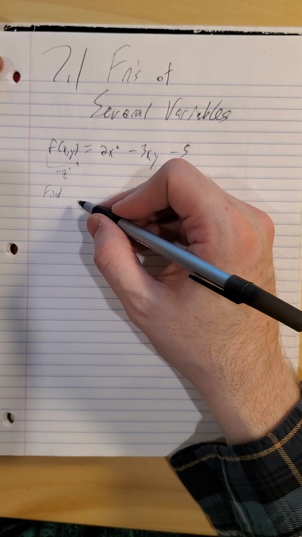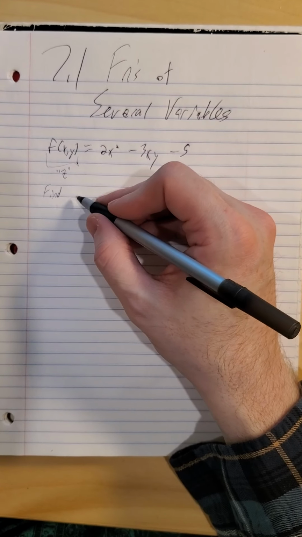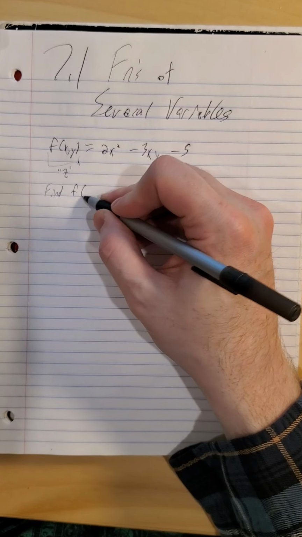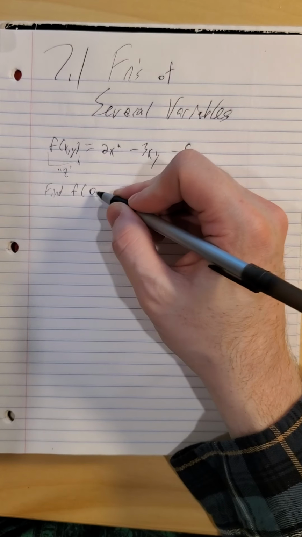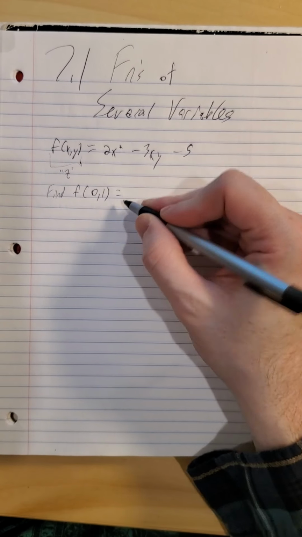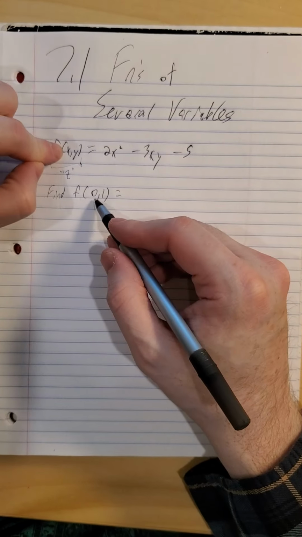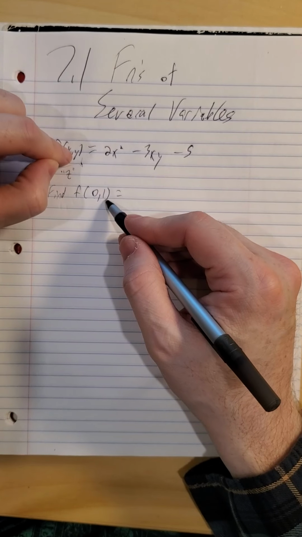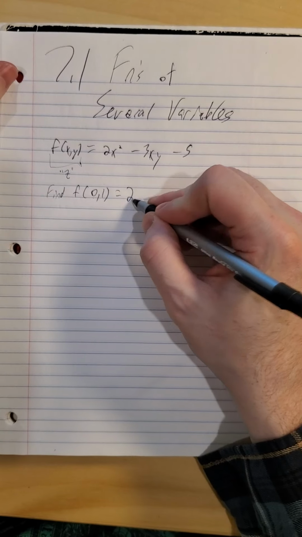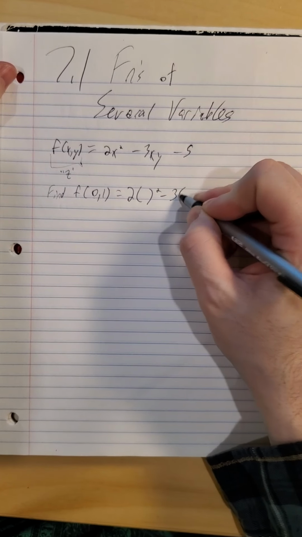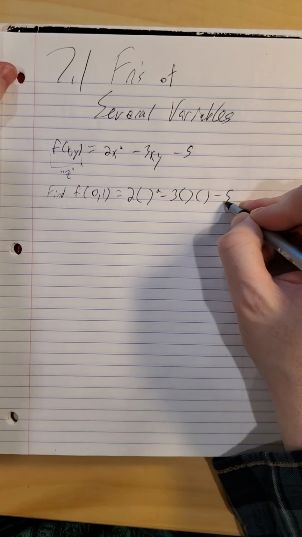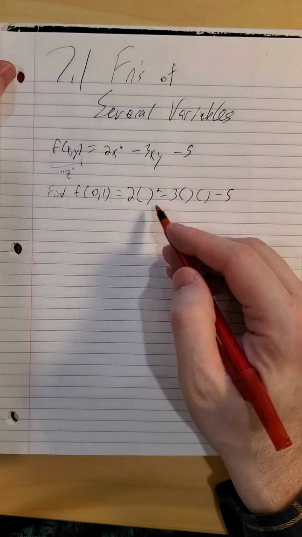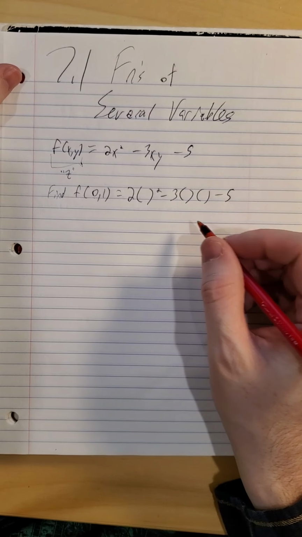We start with a straightforward one: find f of 0, 1, for example. This is just saying, okay, replace all of your x's with parentheses and drop zeros in them. All of the y's turn into 1s in parentheses. All the constants and exponents and such stay the same.